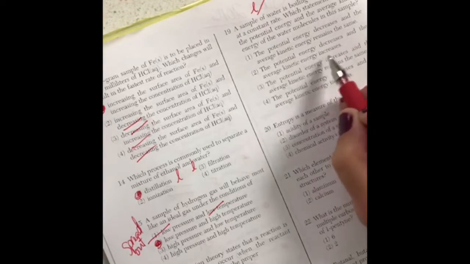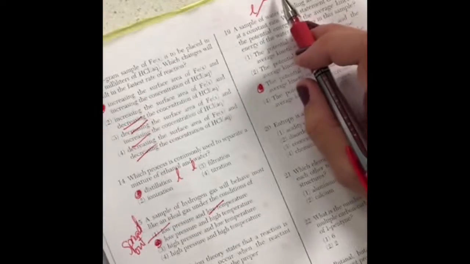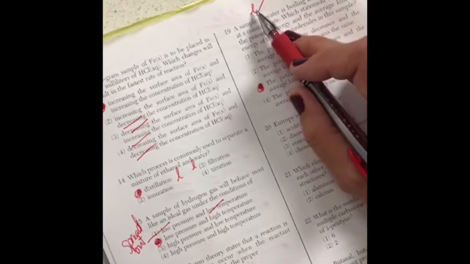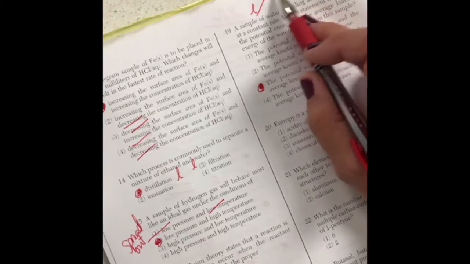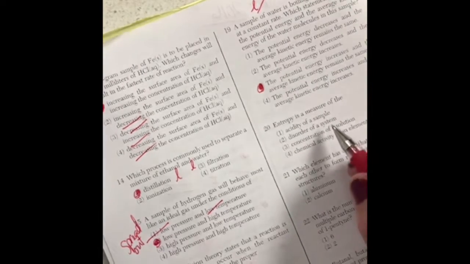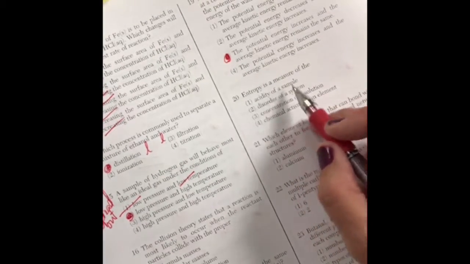So I want the potential energies increasing and the kinetic energies remaining the same. So even though I'm still heating a pot of boiling water, it's staying at the same temperature. The potential is going up, but the kinetic energy stays the same. It stays at 100.